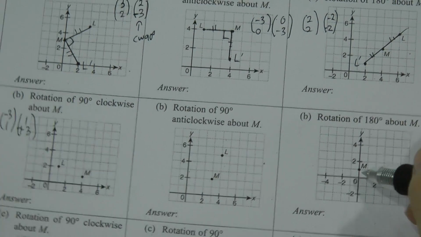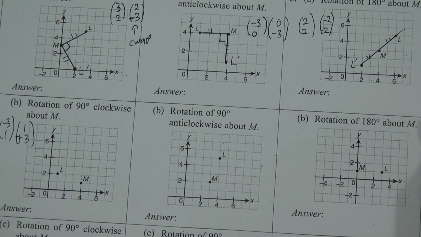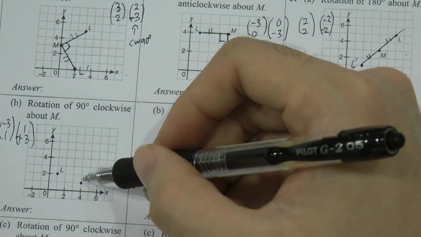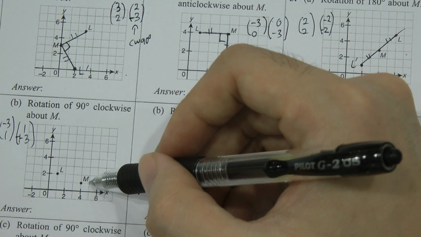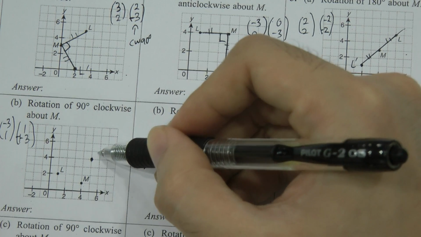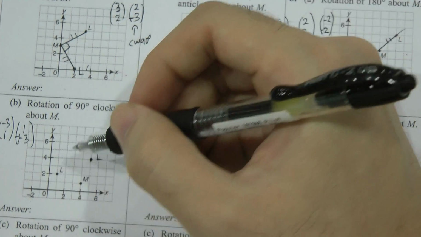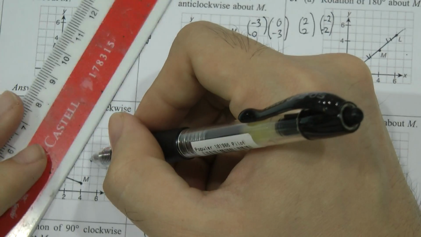If you do not understand this, go and find the second video. Maybe I will write something like rotation 2. Alright, so 1, 3 means 1 is moved this way, 3 is moving 3 units upwards, 1, 2, 3. So this one will be your new coordinate of L. If you connect them, you can see there's a 90 degree for that.